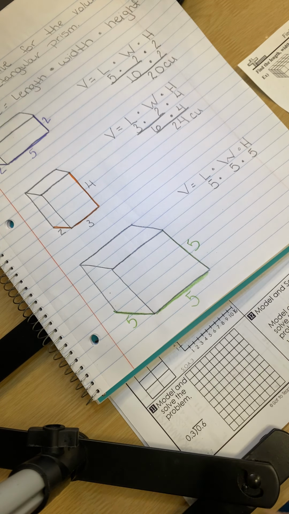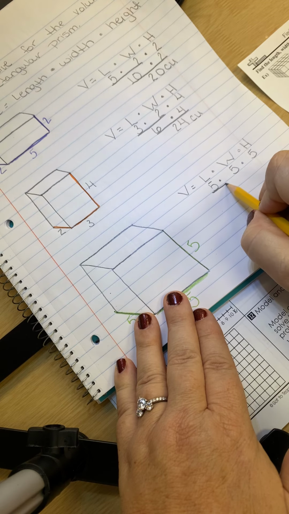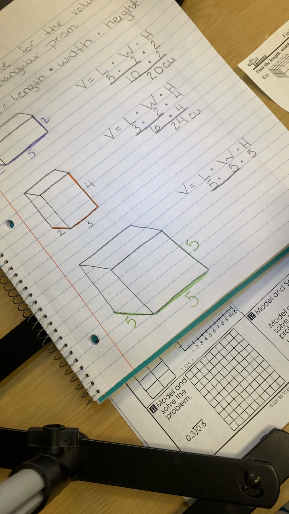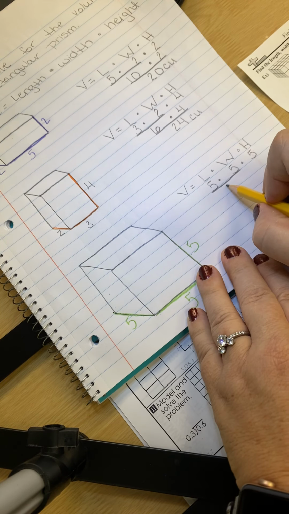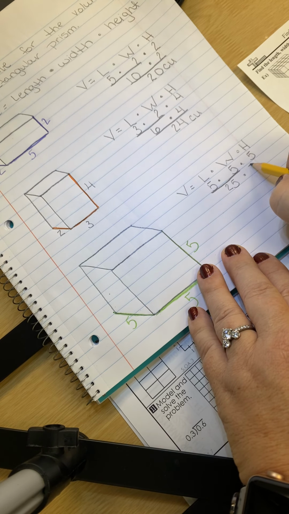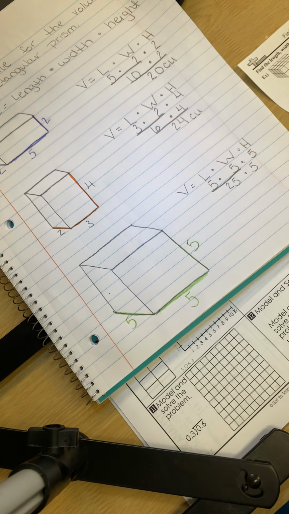So now I start with my multiplication, and I say 5 times 5. And 5 times 5 is going to be 25. And I haven't used this times 5. So I'm going to bring that down. Now, 25s are kind of fun to do because it's like counting quarters.